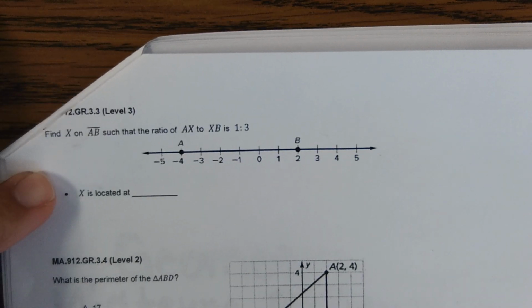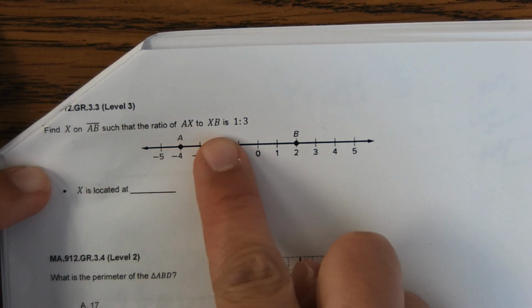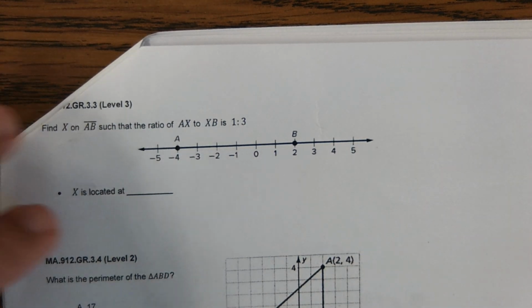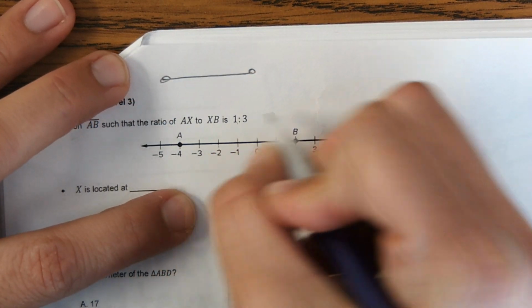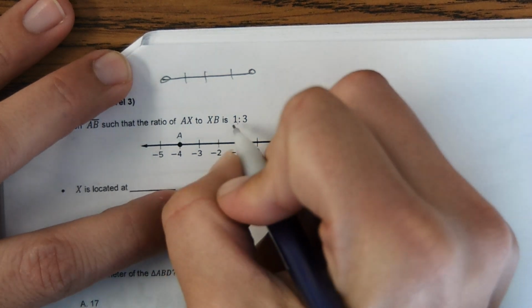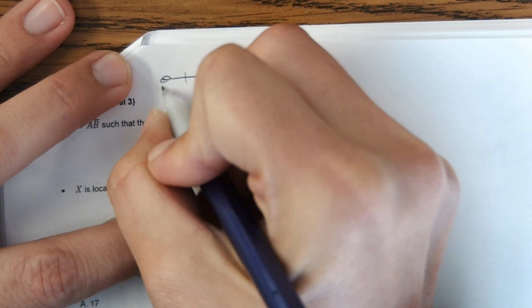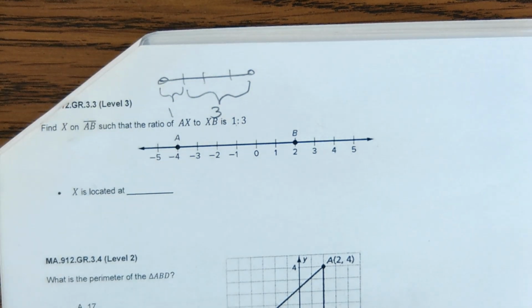Okay. So then here it says find X on AB such that the ratio of AX to XB is a 1 to 3 ratio. So if you have a segment and you need it broken up into a 1 to 3 ratio, you would break it up into 4 parts. So like 4 parts total, and you'd have a 1 to 3 ratio like that.